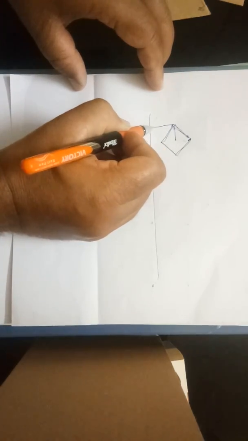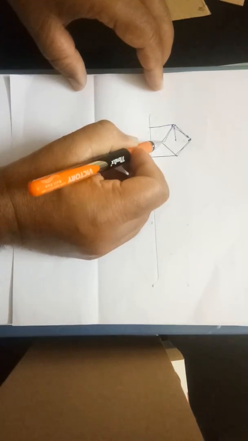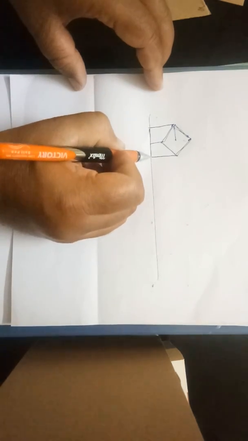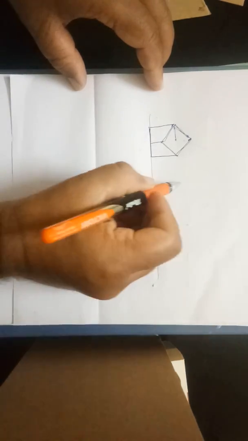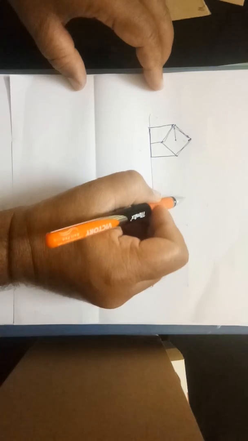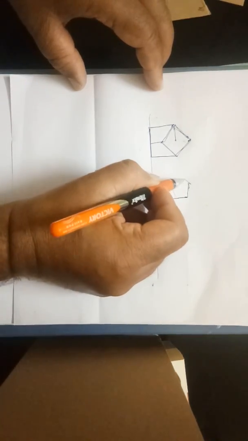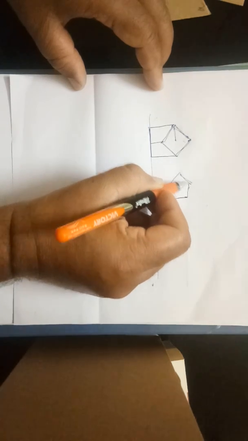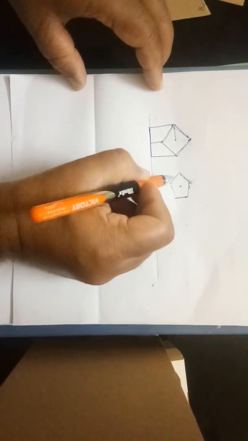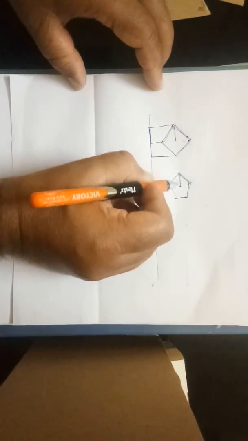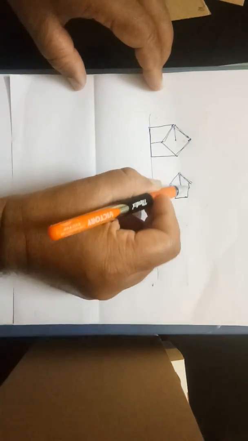This will be the initial front view, and this will be the top view. If it is a pentagonal lamina, this will be the initial position, and if this is the center, the line joining the center and the corner on which it rests must be parallel to HP.